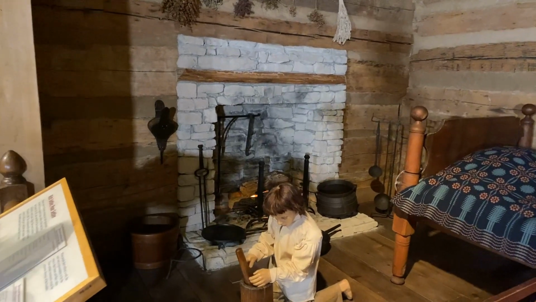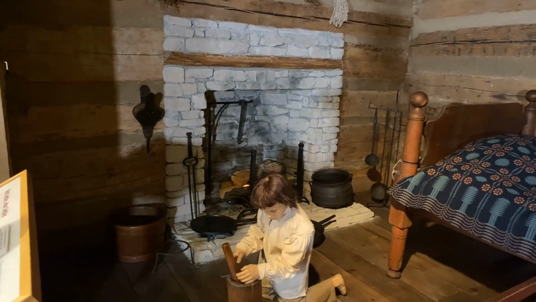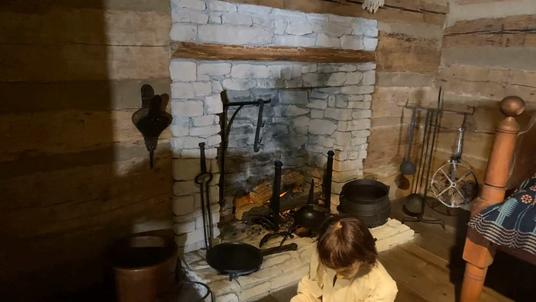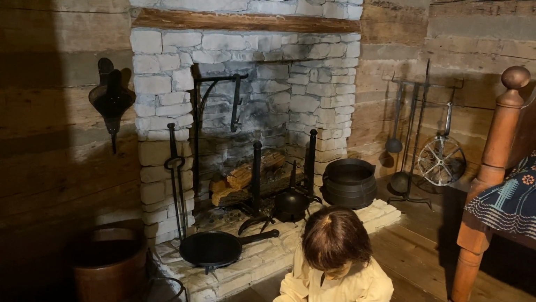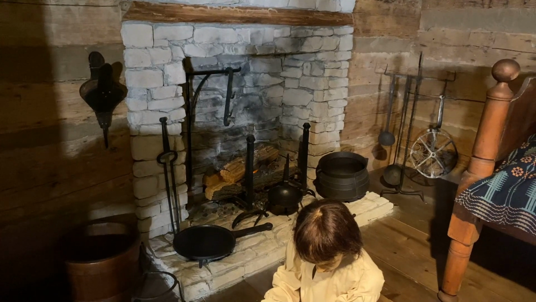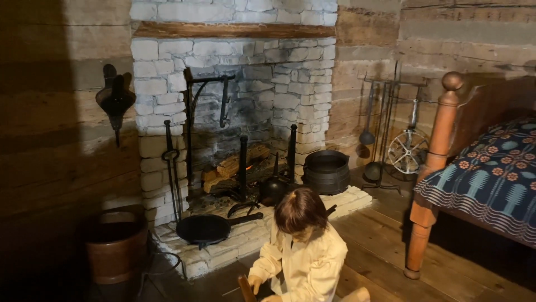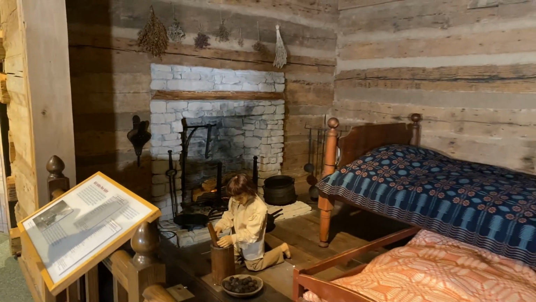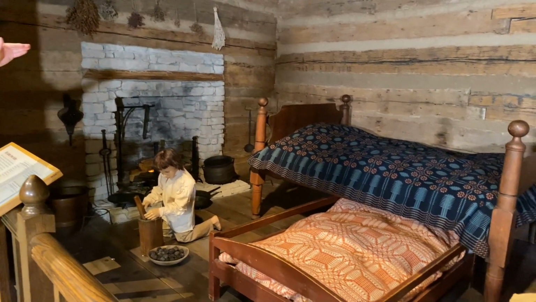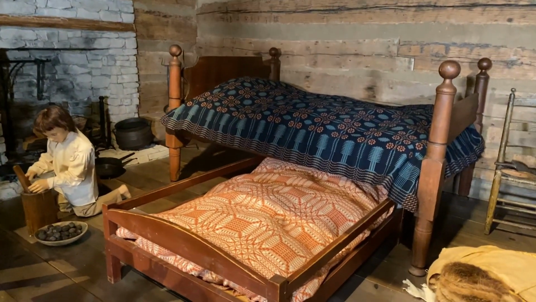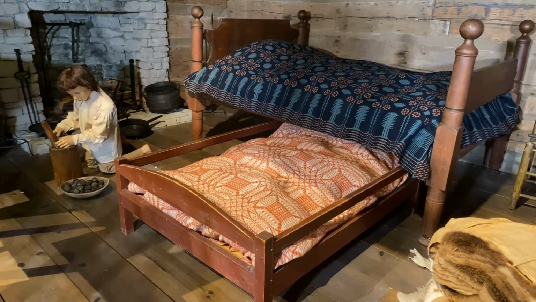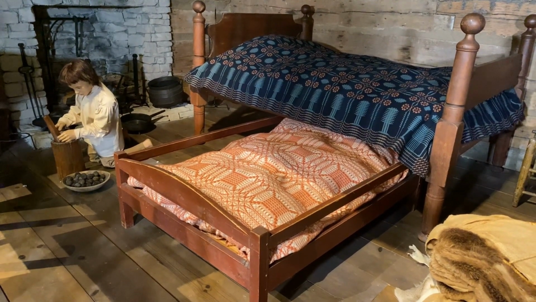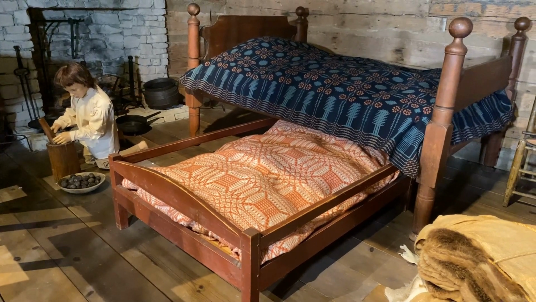So this is where cooking would have happened in the one-room log cabin. And you can see there are pots and pans of different sizes. There's some ladles or big spoons in the back and other cooking tools. Here in the middle of the room, we see two beds. There's a bigger bed and a smaller bed. The smaller bed is called a trundle bed, and it could slide all the way under the bigger bed so that there's more space during the day for activities.